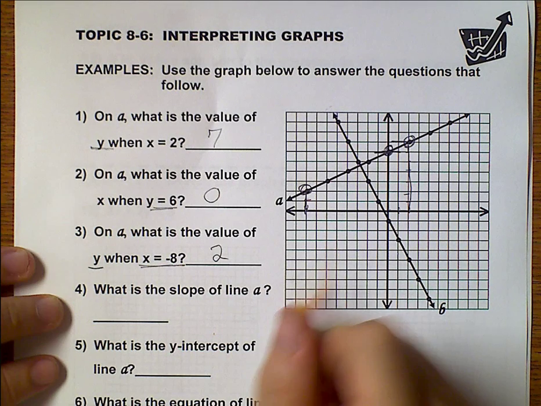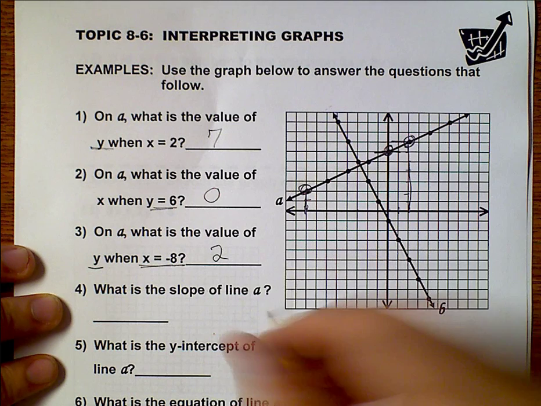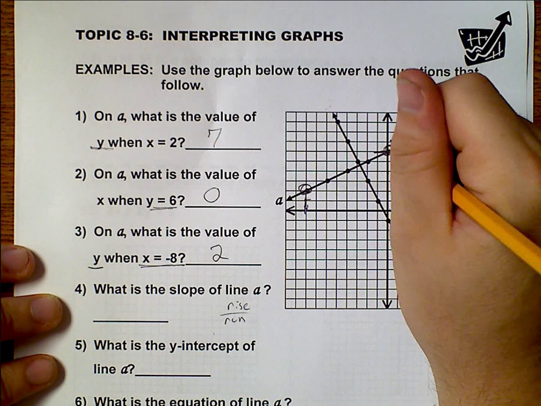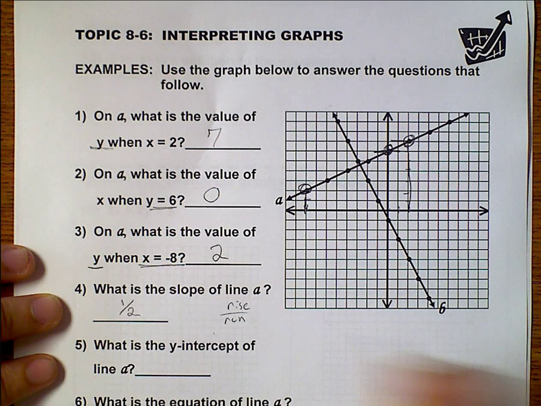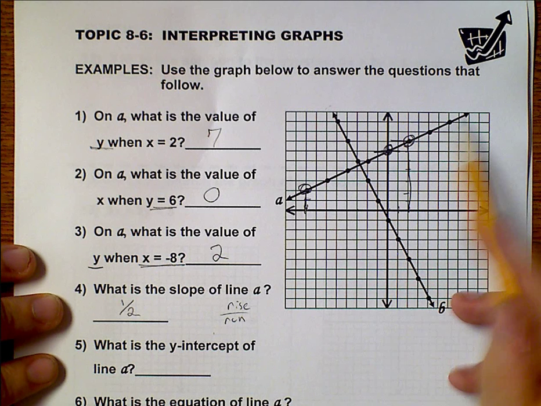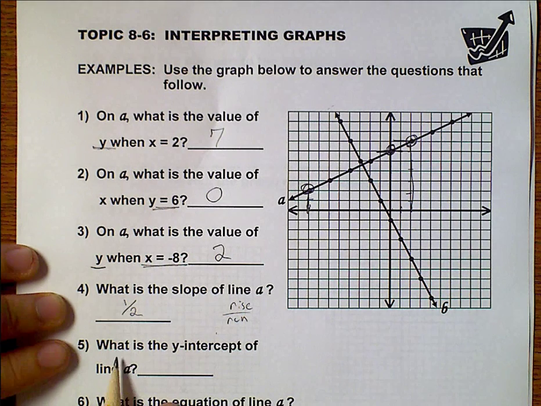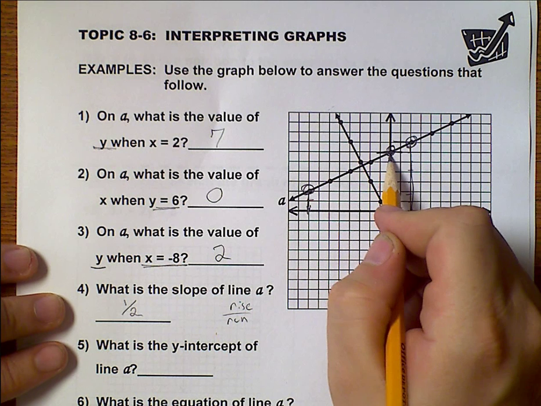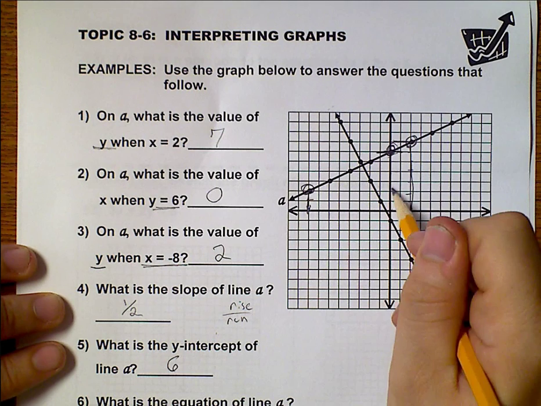So I've basically located 3 points, and I want to figure out what my slope is. So I take 2 that are close together, and I count my rise over run. Well, I rise 1 and run 2. Just a quick double check. I'm going up to the right, and so my slope would be positive. What's my y-intercept? Well, it crosses the y-axis right here. That's a point I've already found, and that would be 6. 1, 2, 3, 4, 5, 6.